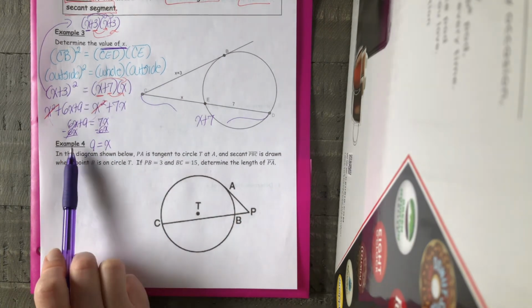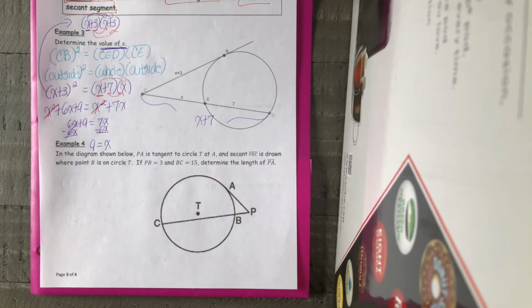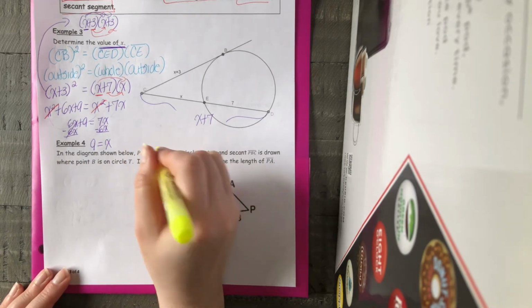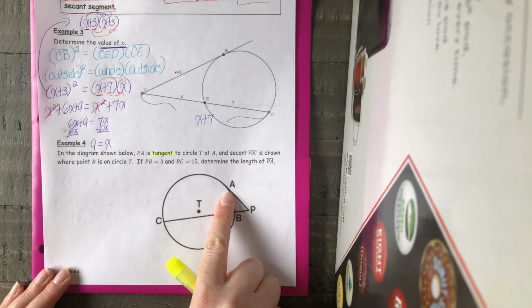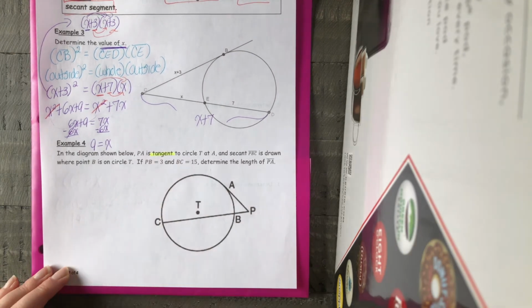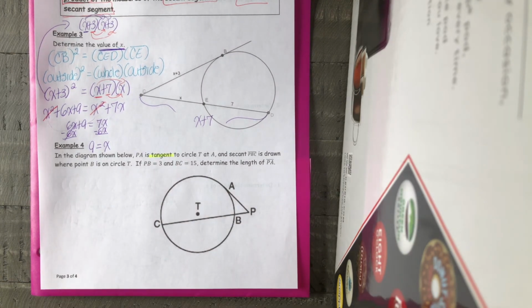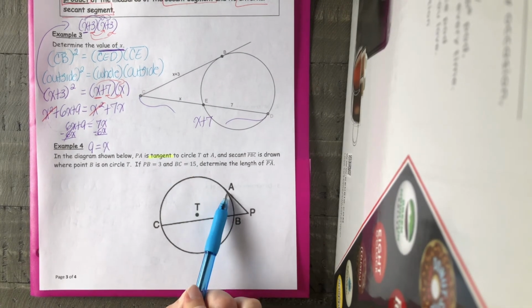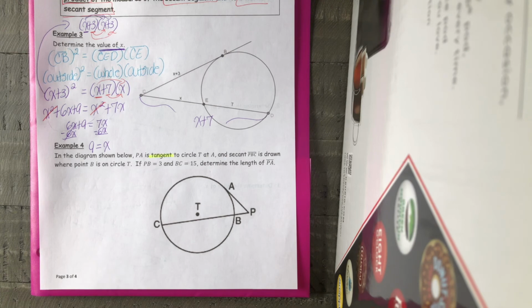All right, so as we look at example 4, I'm going to read this through. So it says, in the diagram below, PA is tangent. All right, so I'm going to just highlight that because I know it's a key word. So I know I have a tangent line. It only hits the circle one time, so PA is tangent. And so it's tangent to circle T. T is the center at A, so it's tangent at A. Sorry guys, kind of a lot of information here.